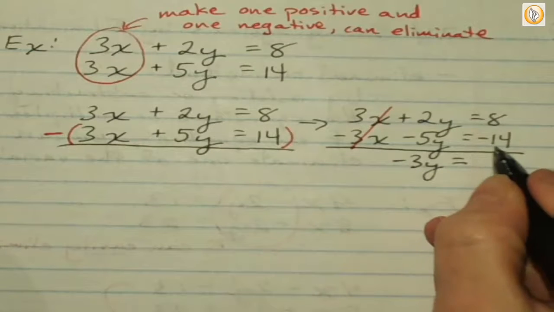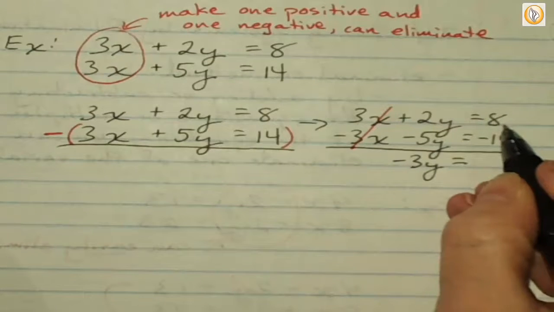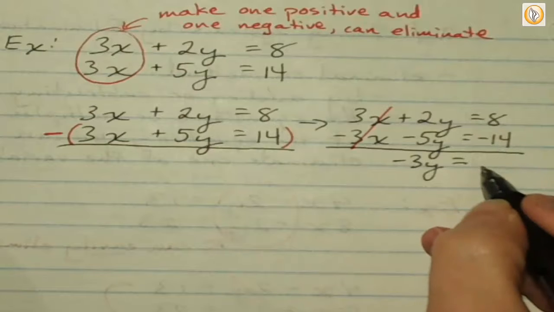The negative 24.8, positive 8, and negative 14. I know.